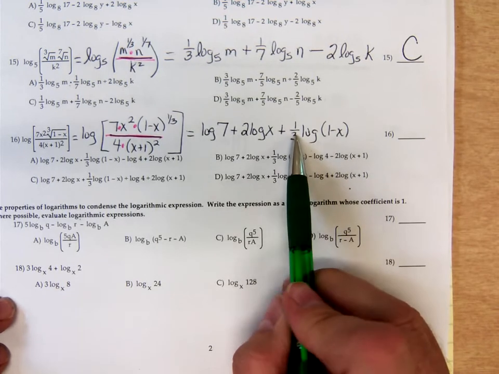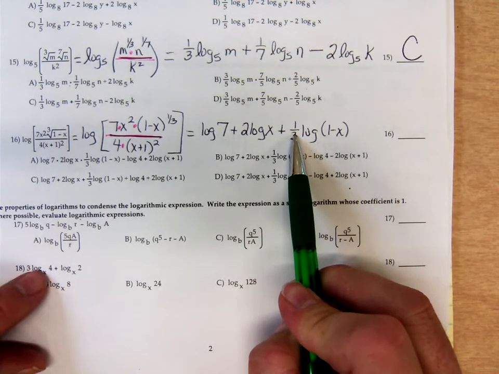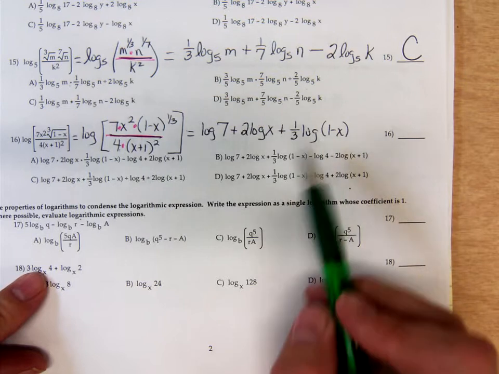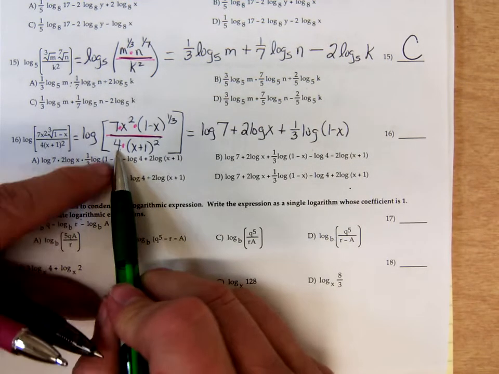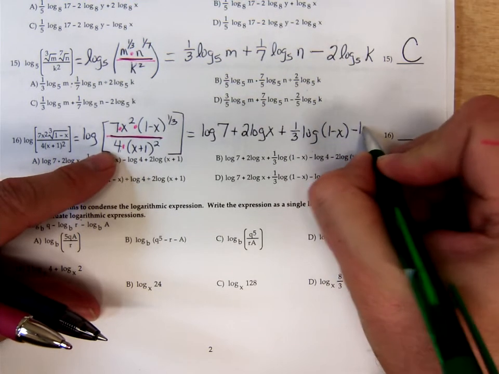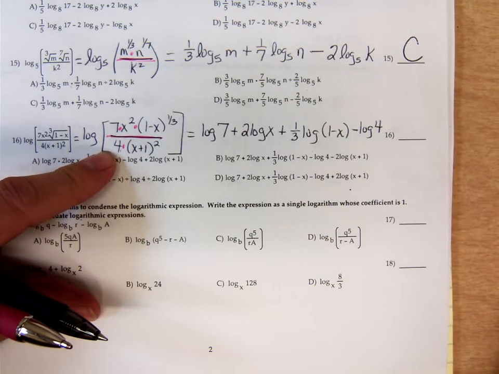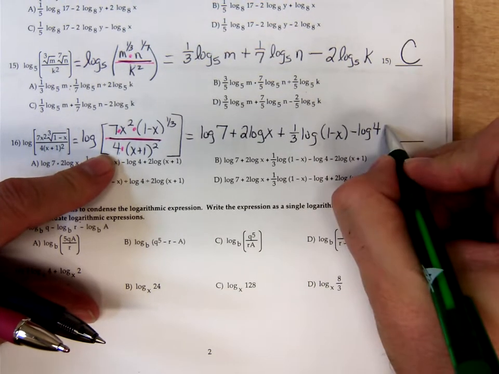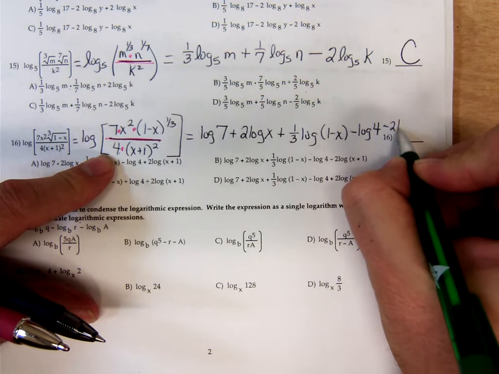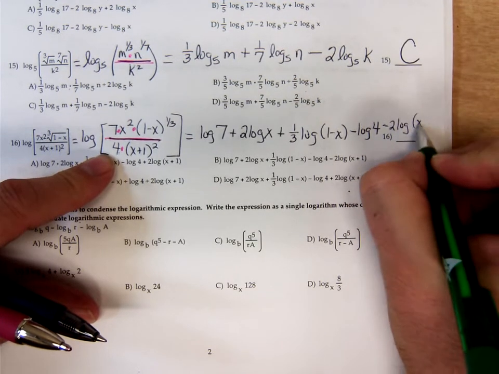Exponent in front of the letter L. Notice how the 1 minus x stays all together. Then move to the bottom, minus log 4. And then a minus 2 log x plus 1.